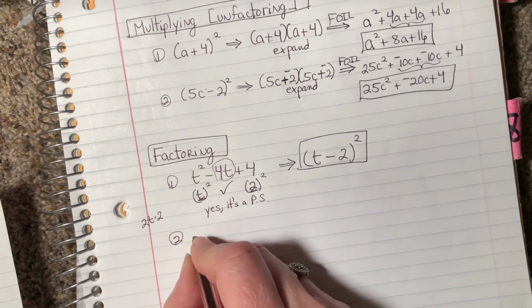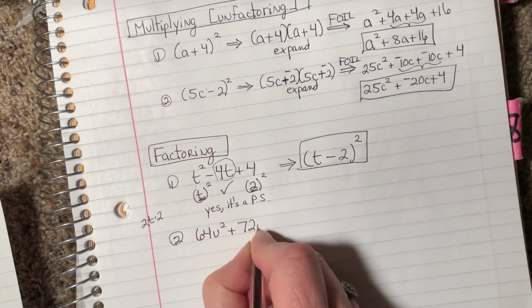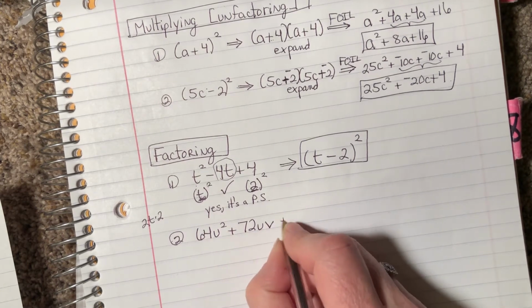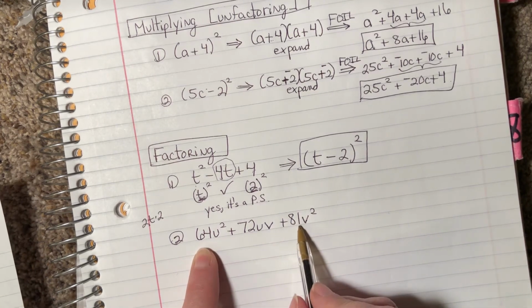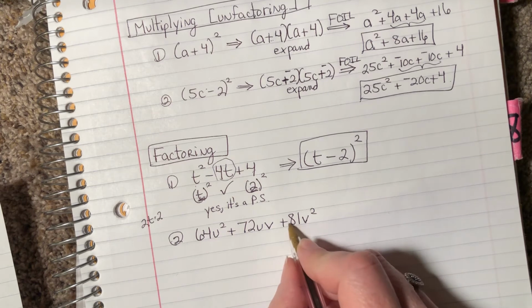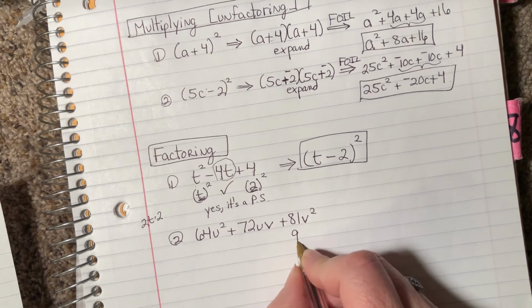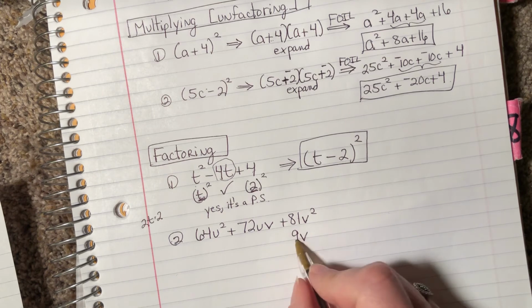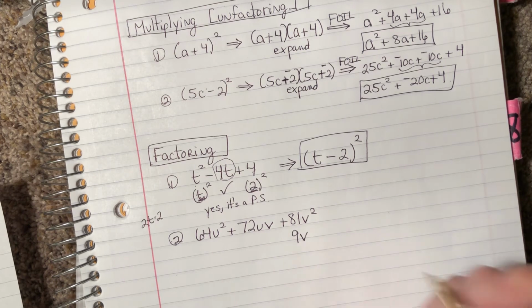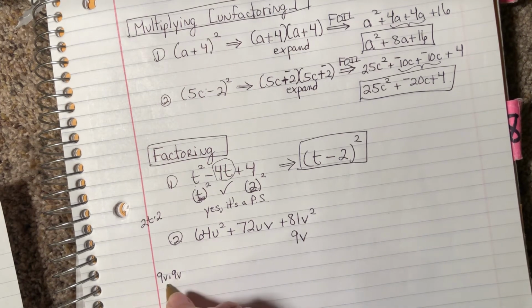Okay, number 2. 64u squared plus 72uv plus 81v squared. All right, let's test it. These 2 ends need to be perfect squares. Well, 81v squared has a square root. It would be 9, because the square root of 81 is 9. The square root of v squared is v. So 9v is the square root of 81v squared. See? 9v times itself will give you 81v squared.